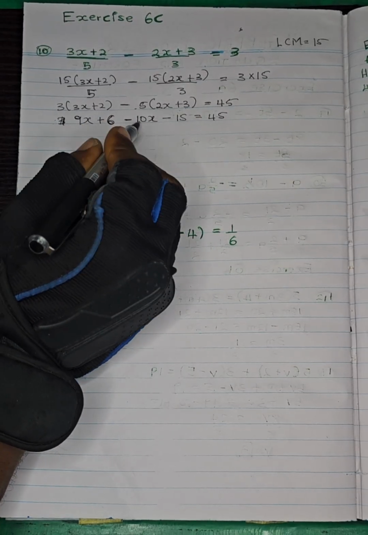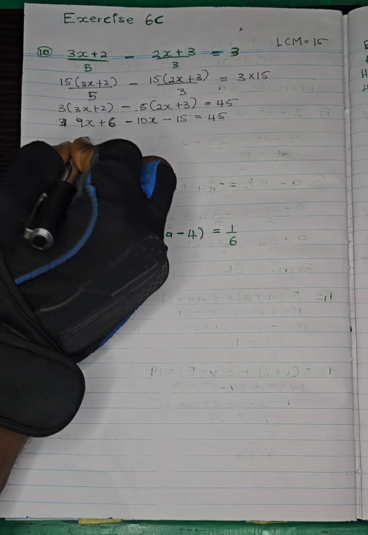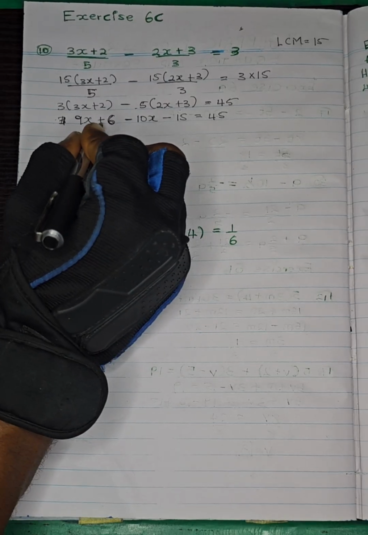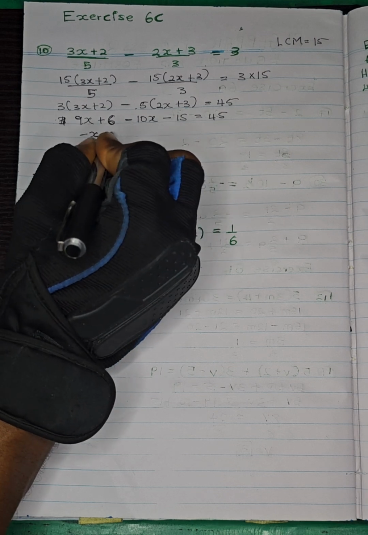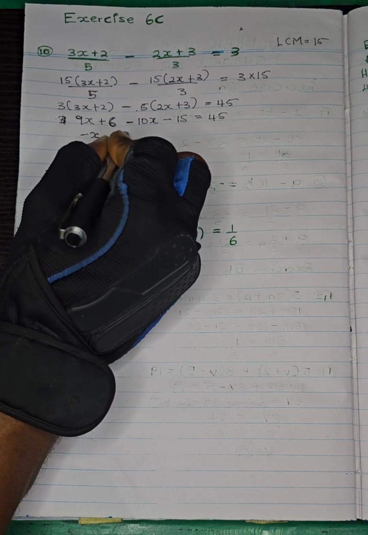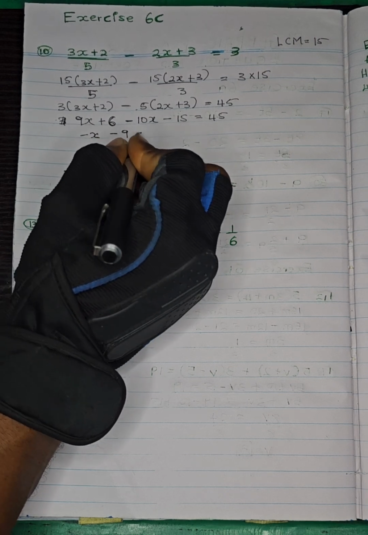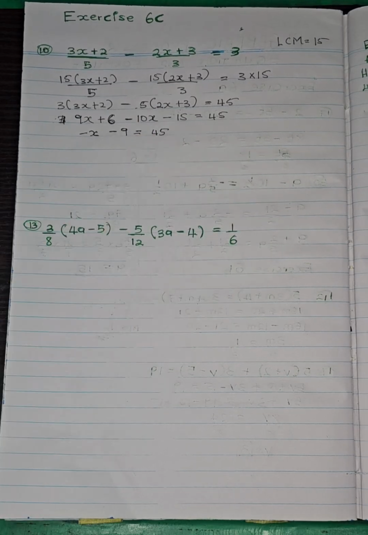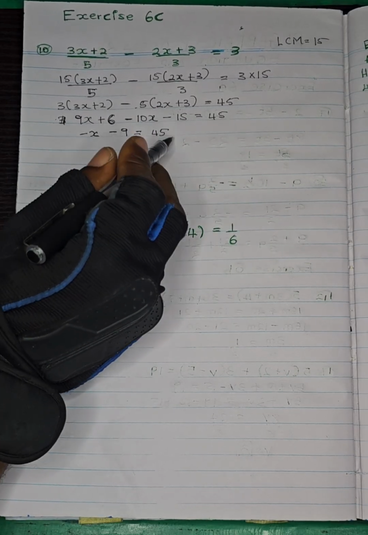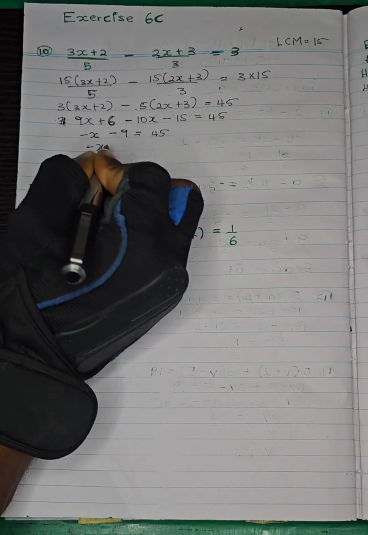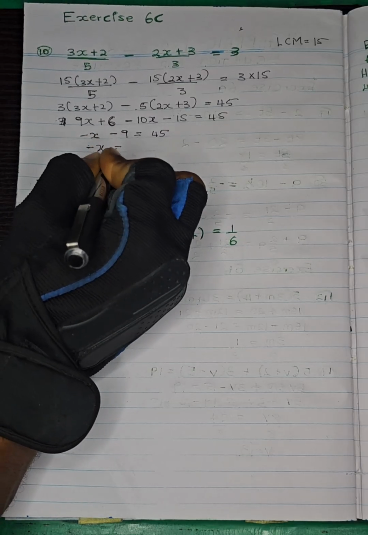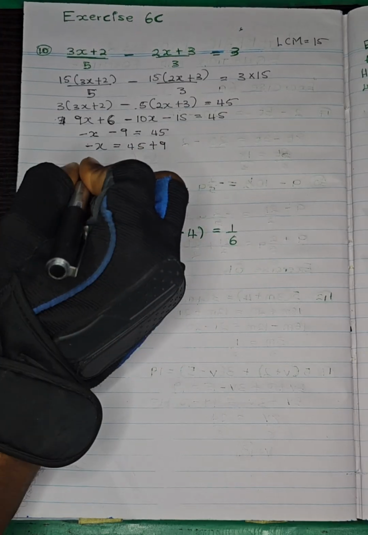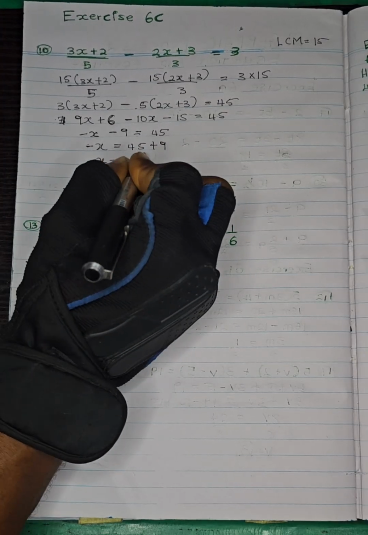So next you solve what we have here. You have 9x minus 10x, you have minus x. Plus 6 minus 15, you have minus 9, is equal to 45. So we move this to the other side of the equation. We have minus x. Minus 9 crossing the equation will give you plus, equal to 45 plus 9. So you have minus x is now what?